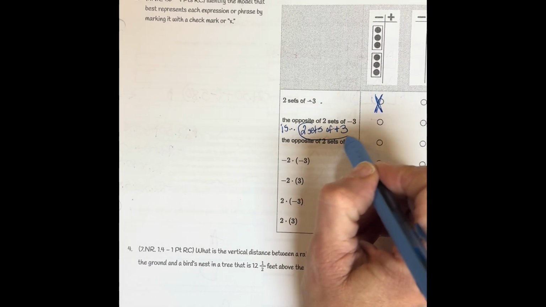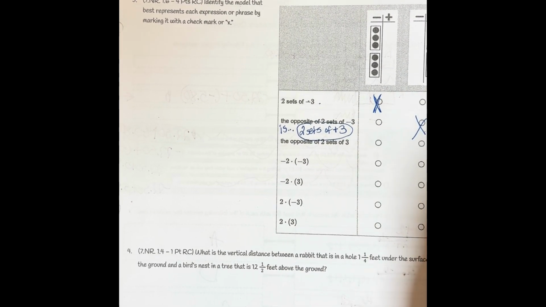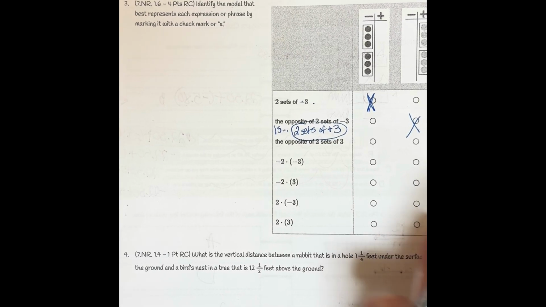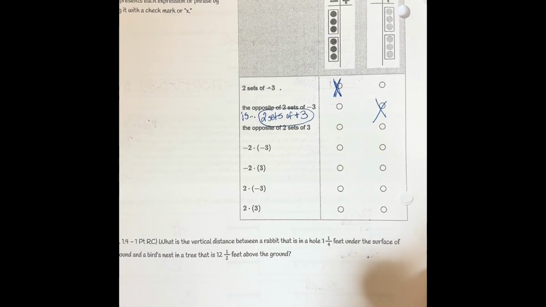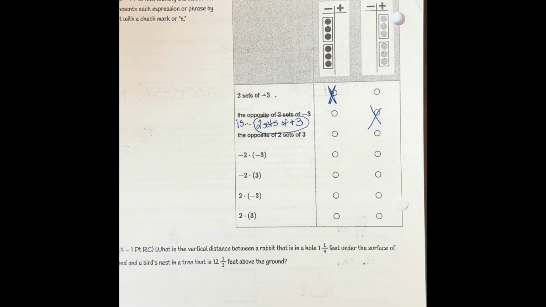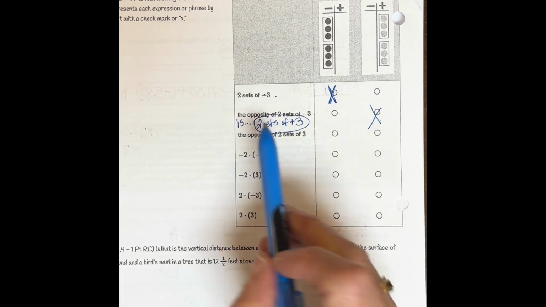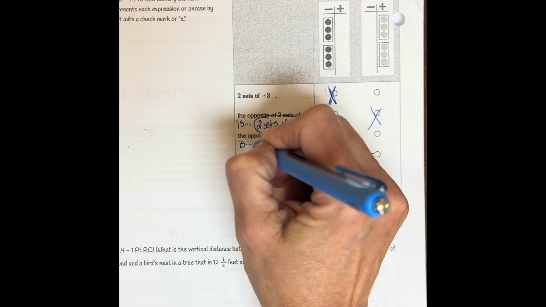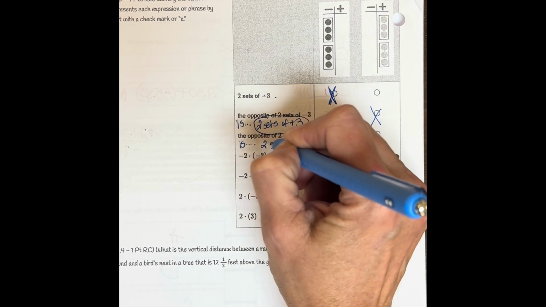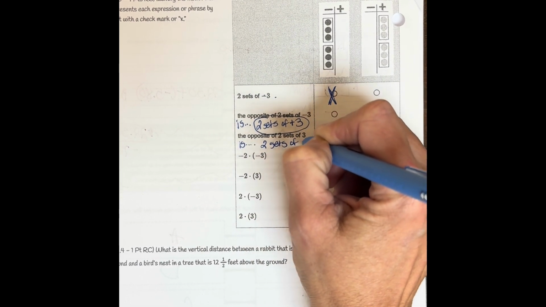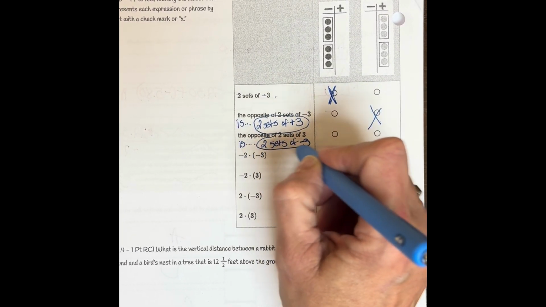So this is what we're looking for, 2 sets of +3. Put that "is" in there, and that should help you. When you have the opposite of, you want to have an "is." The opposite of 2 sets of 3 is 2 sets of -3. And that's what we're looking for right there.